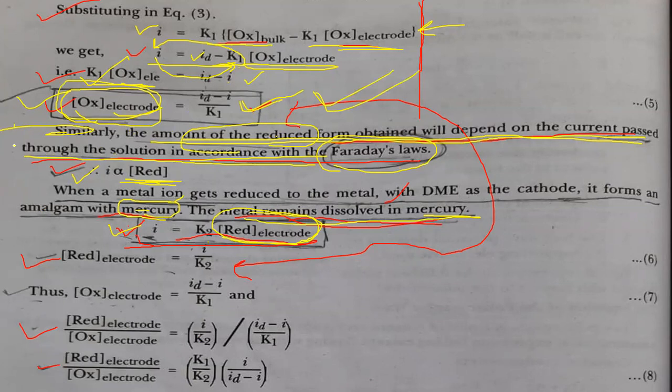So from here onward we are looking for the amount of reduced form. I is proportional to the concentration of reduced form. Therefore, I is equal to K2 into the concentration of reduced form at the electrode surface. Okay. Therefore, from the above equation, the concentration of reduced form at the electrode surface is equal to I upon K2.